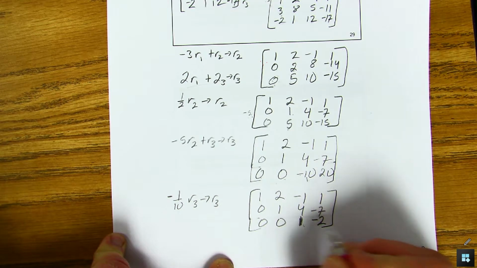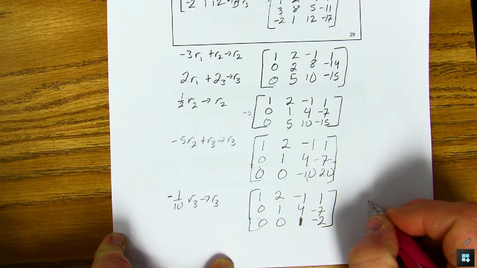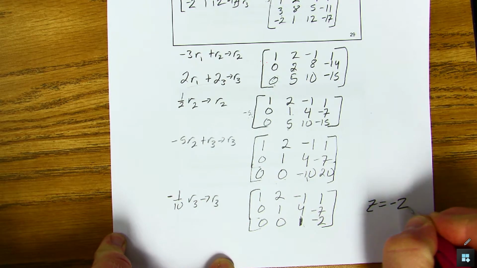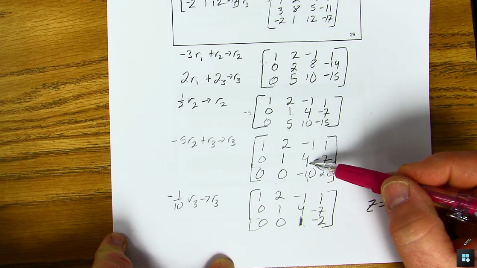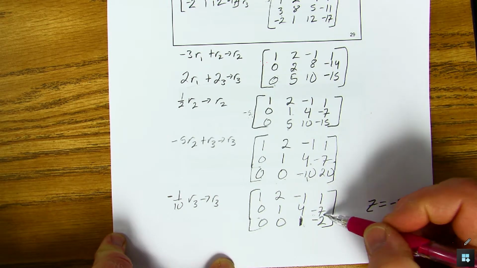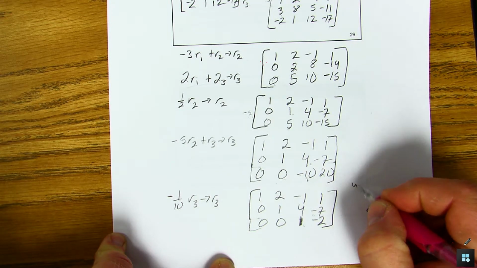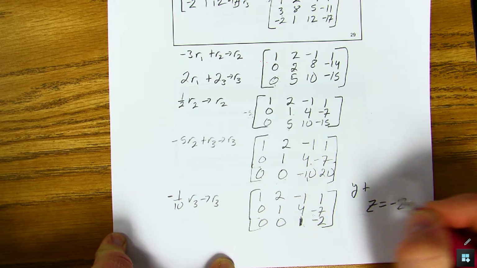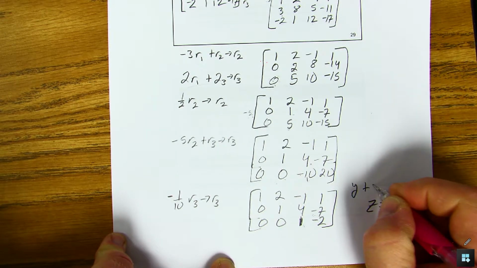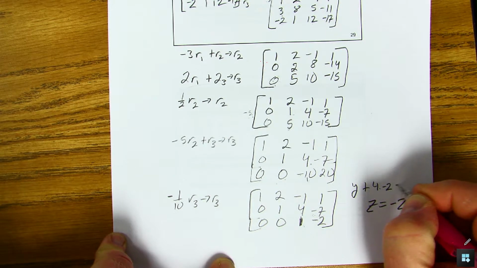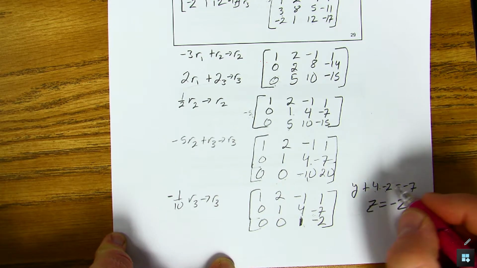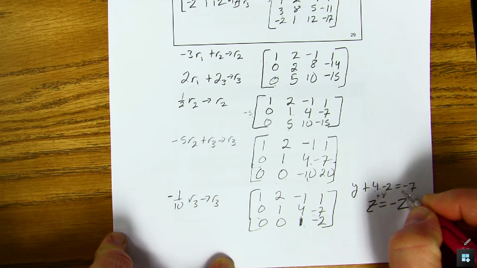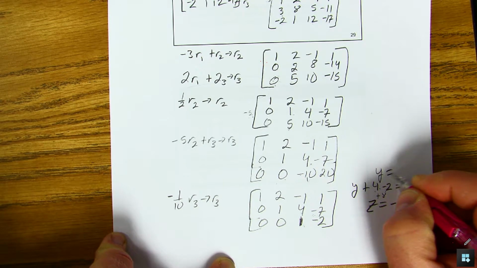So now I know what z is. I know z equals negative 2. By back substituting, I can come back to here and say, well, 1y plus 4 of these z's, so that's going to be 4 times negative 2. It's got to give me negative 7. 4 times negative 2 is negative 8. So if I add 8, I would get y equals 1.